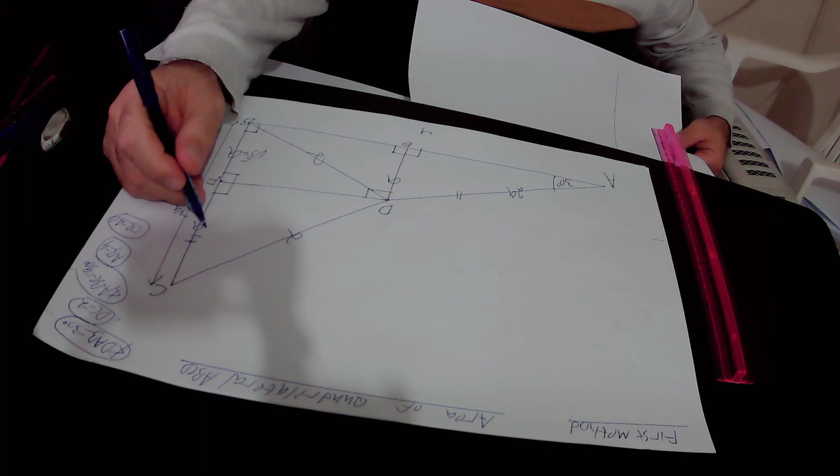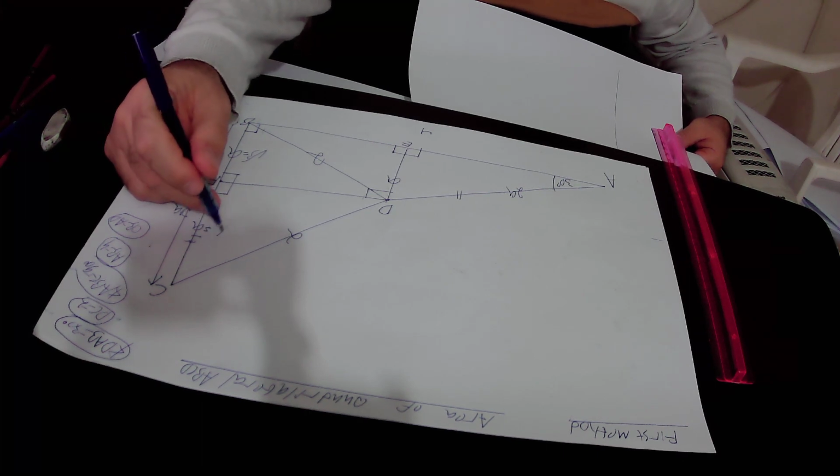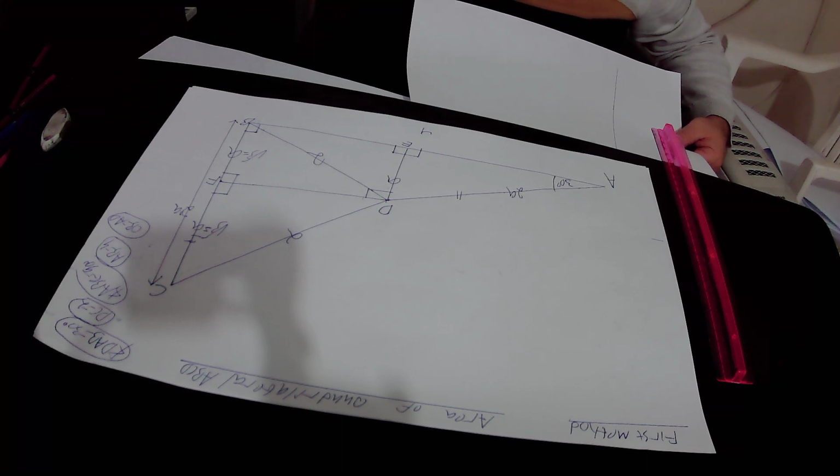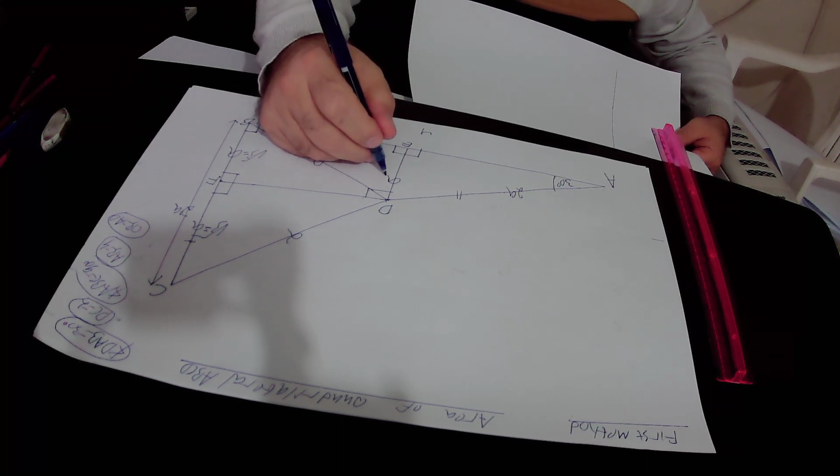Here also a equals the square root of 3 units. And also here a equals square root of 3 units.